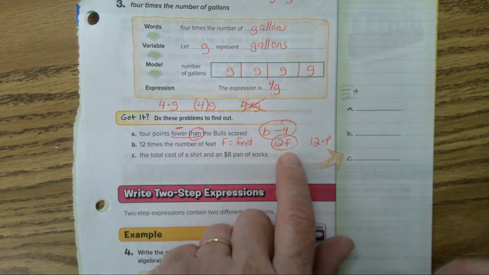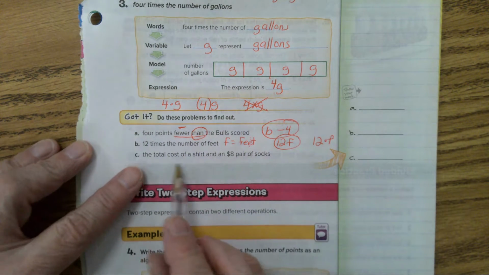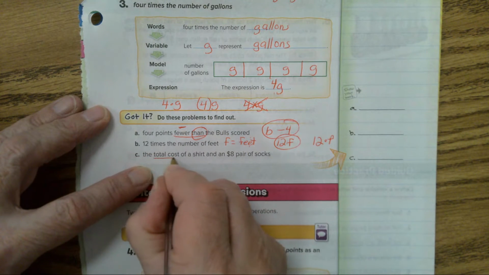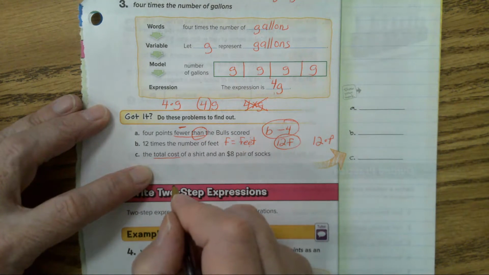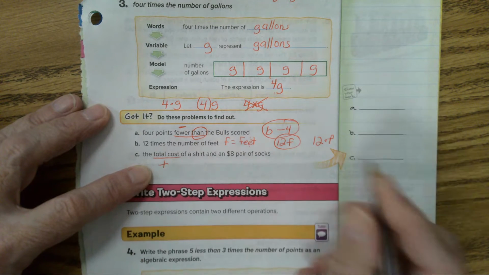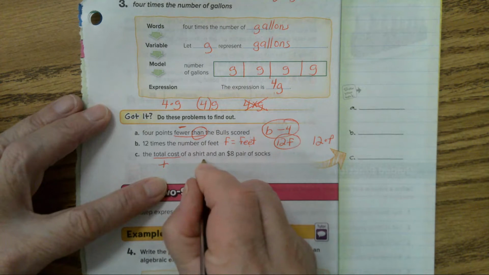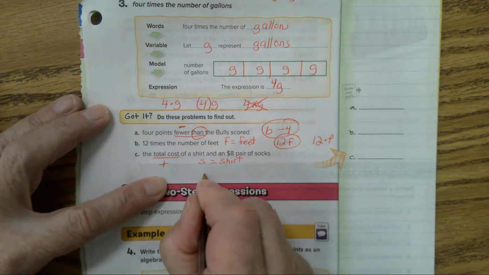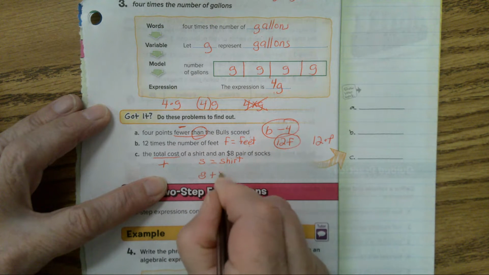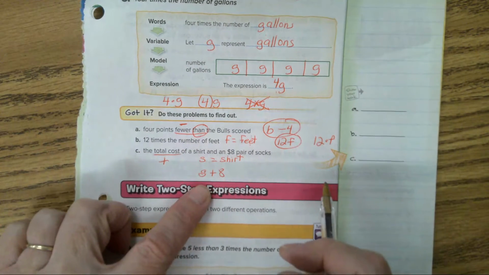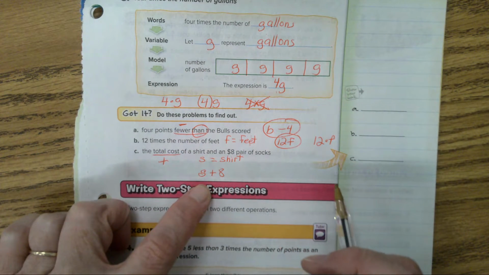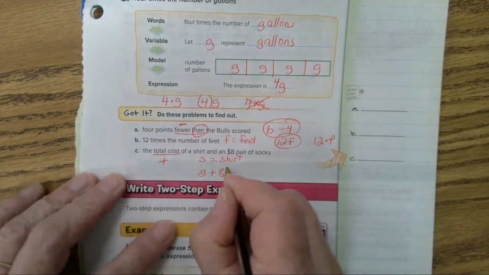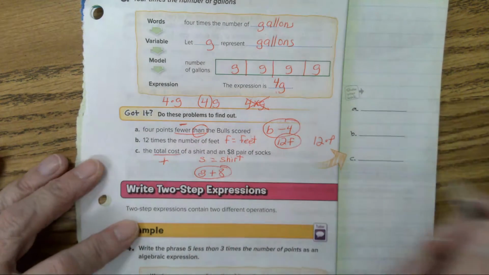Okay. The total cost of a shirt and a pair of socks. What do you do for the word total cost? You're going to add. That's right. So I'm going to say S equals shirt. So it's going to be S plus 8. Now you have to be careful because sometimes S's can look like 5s. Okay? So I put little extra curly Q's on mine. Any questions on our one-step equations?